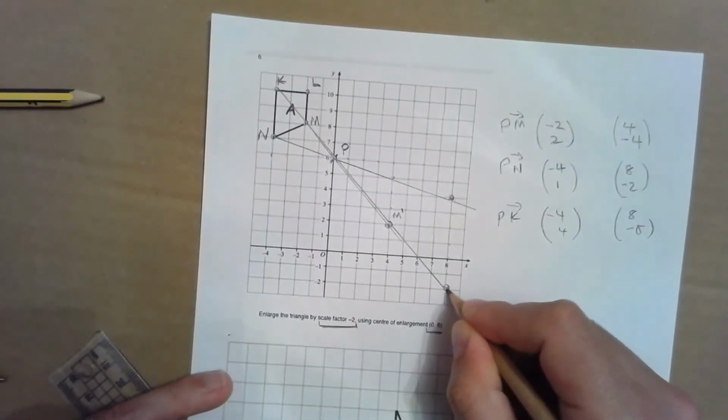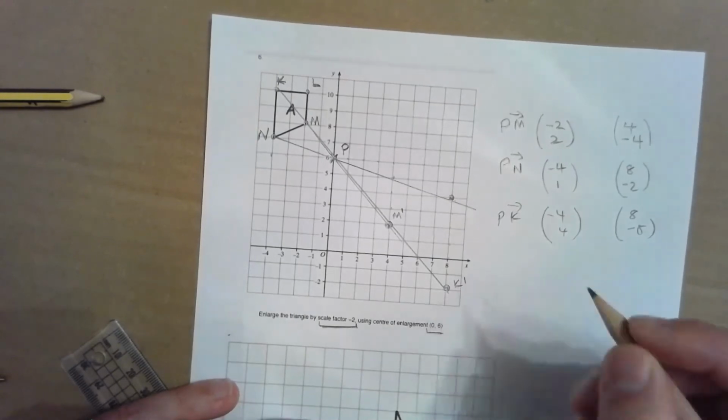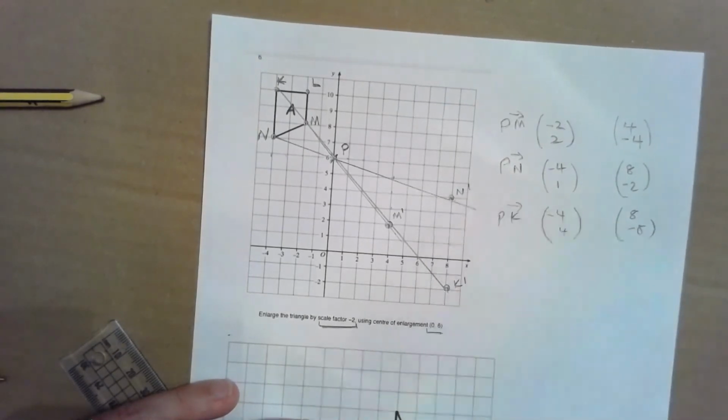So it takes you to here. That's the new K. That was the new N.